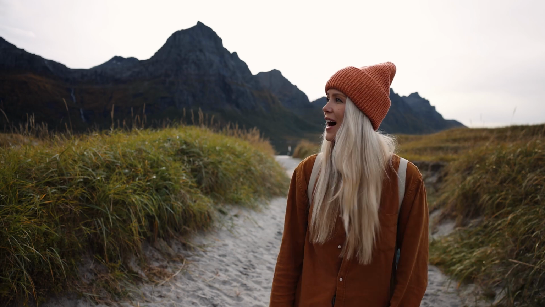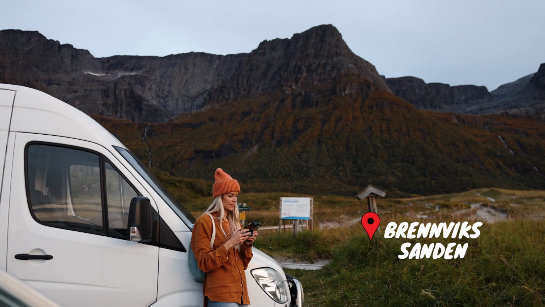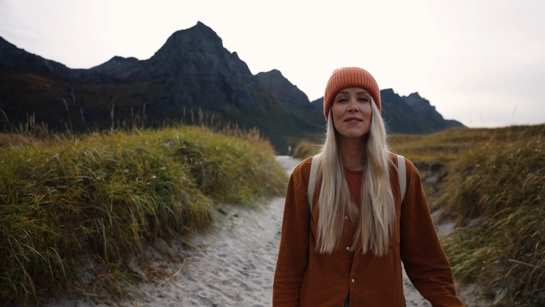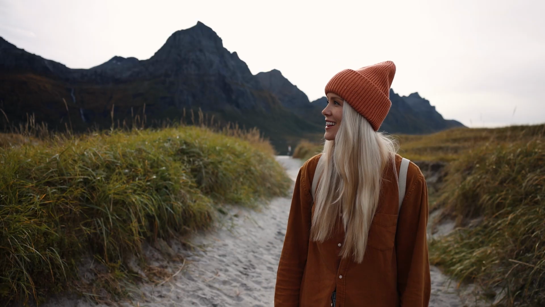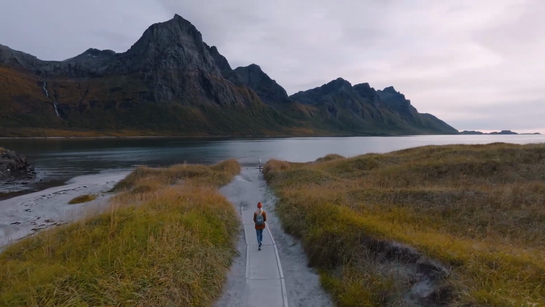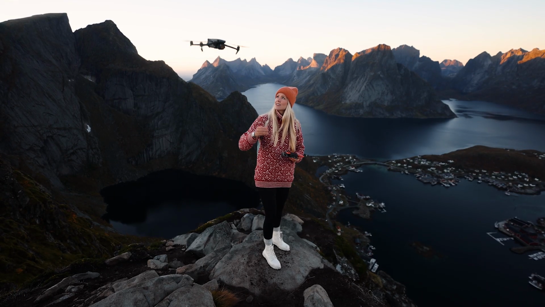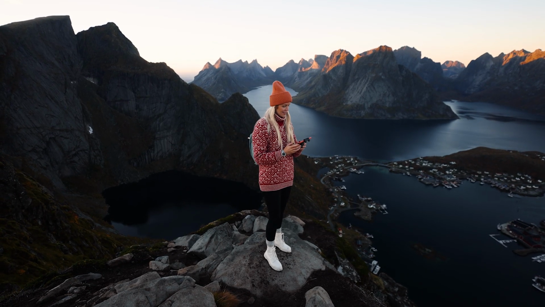Hey guys, so I am here at Brennevikssanden in northern Norway. I've had my eyes on this place for a long time and now finally I'm here. And this place is truly stunning. This is a beautiful white beach quite far north in Norway, surrounded by mountains, almost 360-degree view around. And now it's time to capture it.